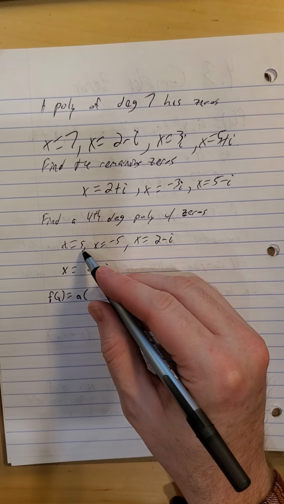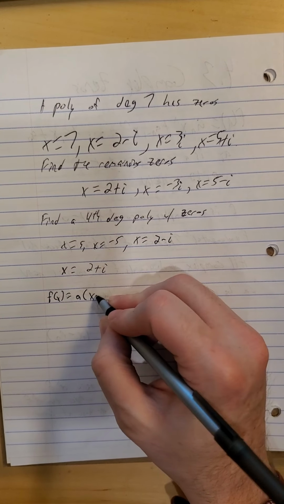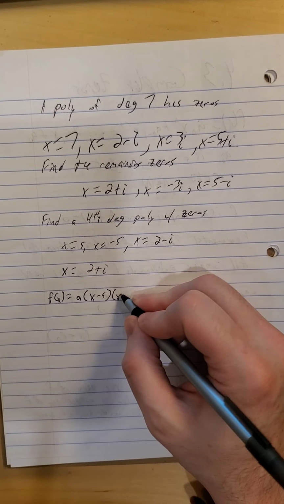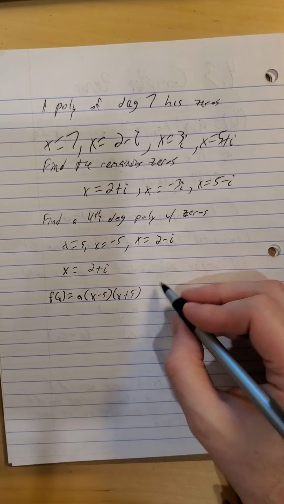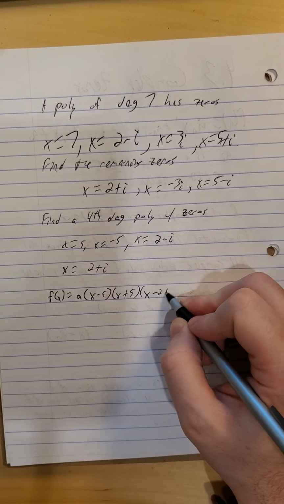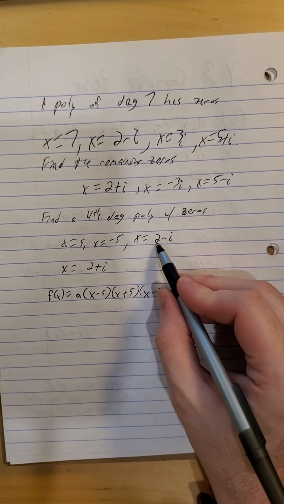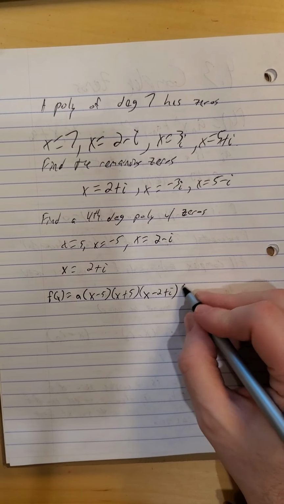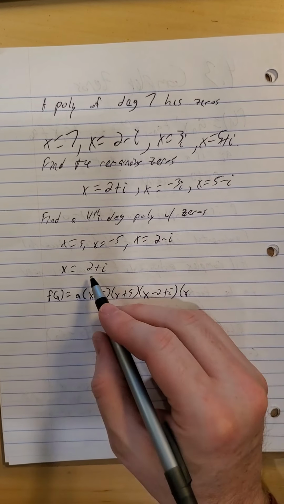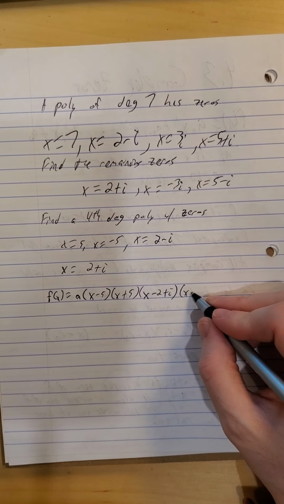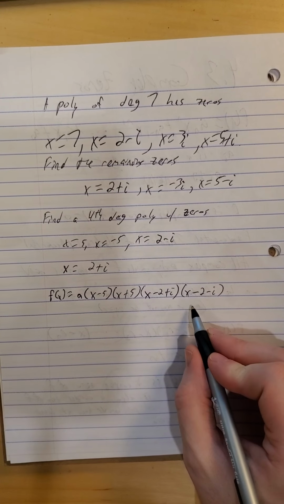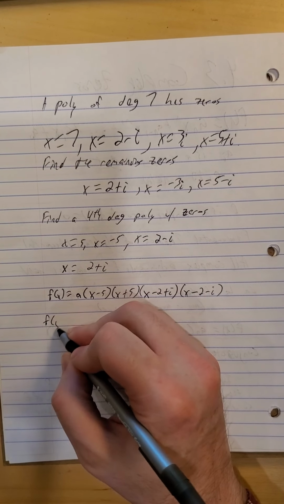So if x equals 5 is a 0, x minus 5 is a factor. If x equals negative 5 is a 0, x plus 5 was a factor. If x equals 2 minus i is a 0, then x minus 2 plus i is a factor. So think of setting each of these guys to 0. a is our just leading coefficient. And for our last one that we had to figure out, then x minus 2 minus i had to be our other remaining factor. And then we can just multiply it out.